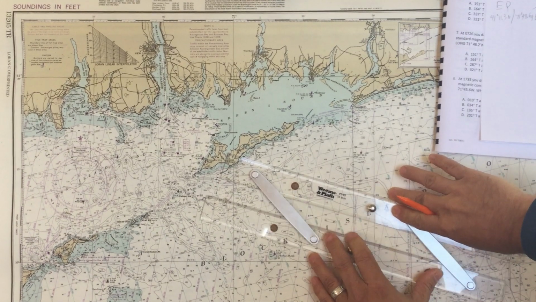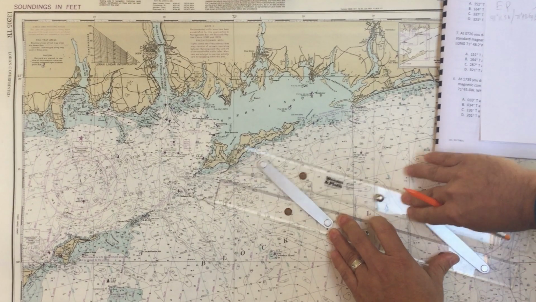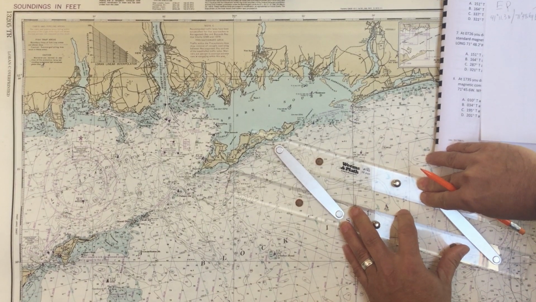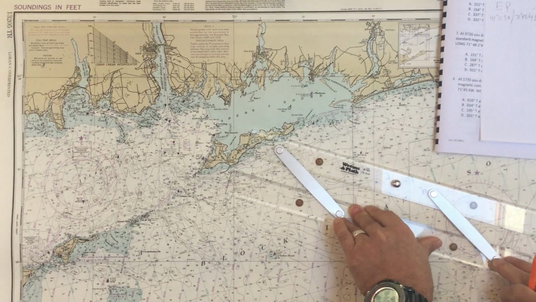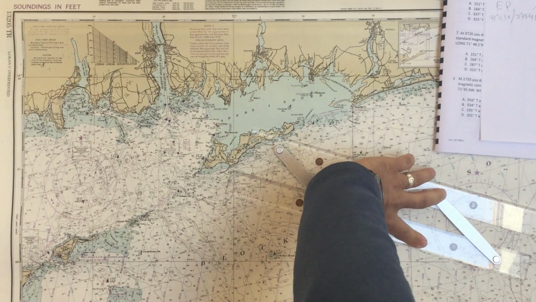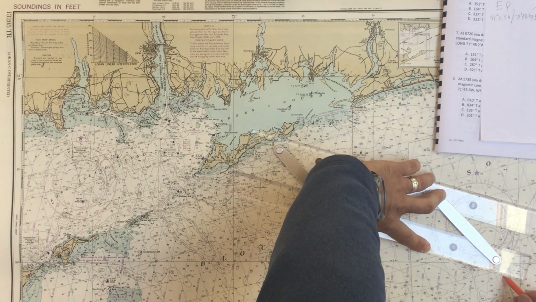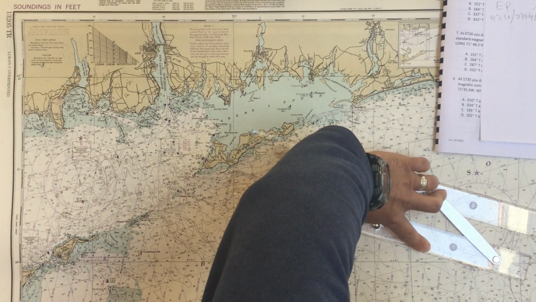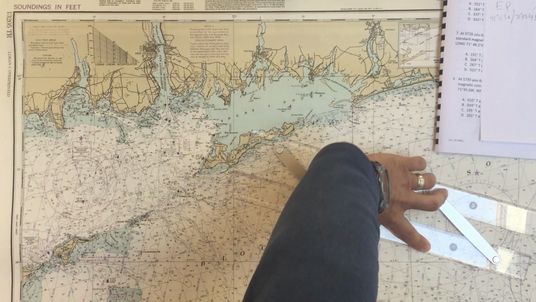Okay, I'm going to work like that. I'm going to draw a long line from my starting point in the direction I'm going, 286.